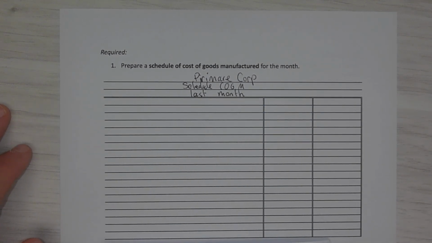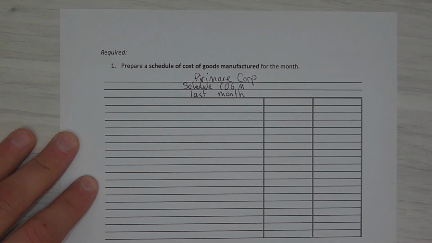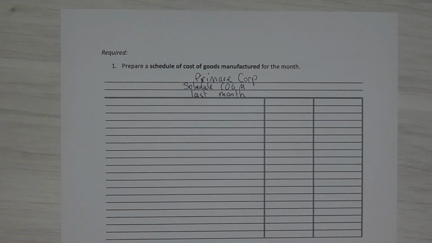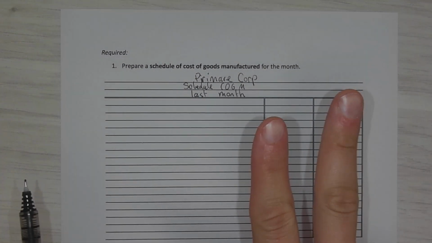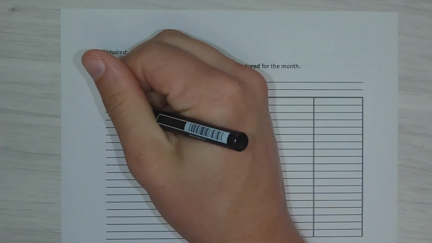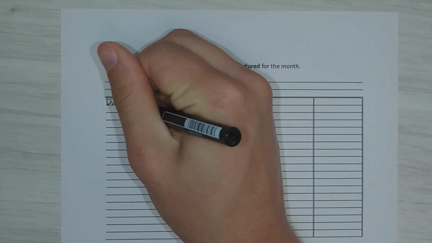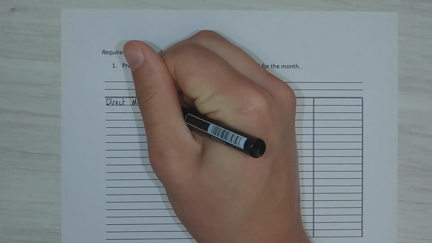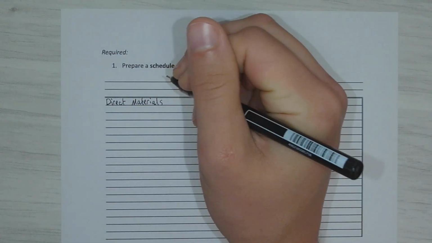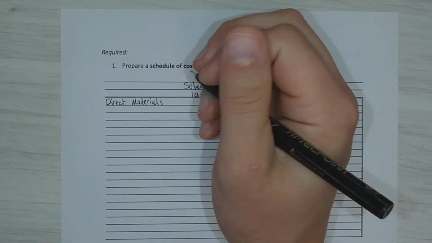Now again, there are three areas, three costs involved. We're going to start with our raw materials, which is what our direct materials are. So remember, we have direct materials, direct labor, and overhead. We're going to start with our direct materials. And to determine our direct materials, we can determine how much raw materials we used.